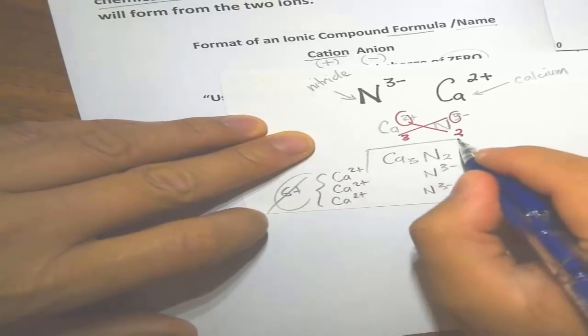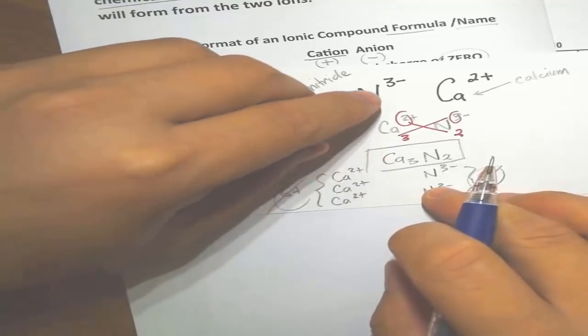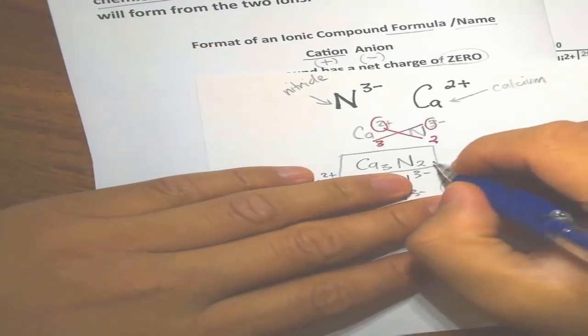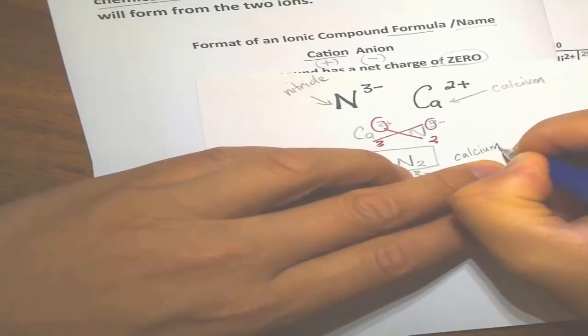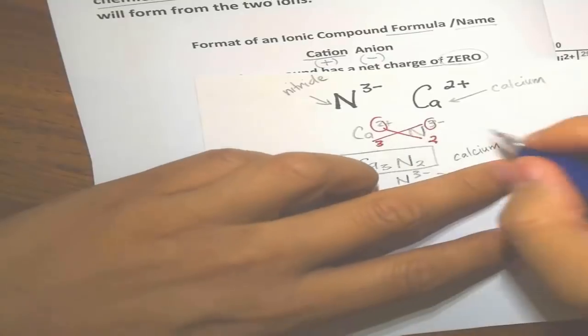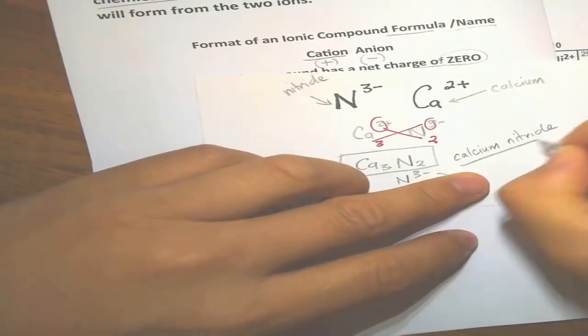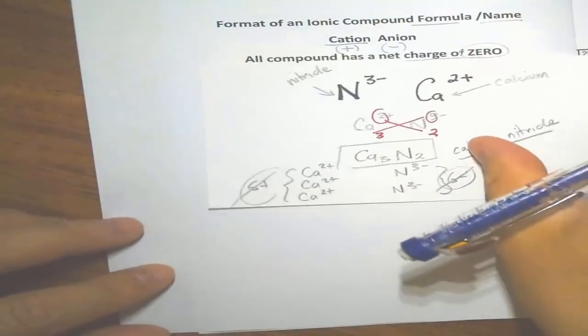And that tells you that this chemical formula is really truly the chemical formula that we'll make from these 2 ions. And the name of this chemical formula, of course, is going to be calcium, that's the name of this one right here, and nitride. Isn't that easy?